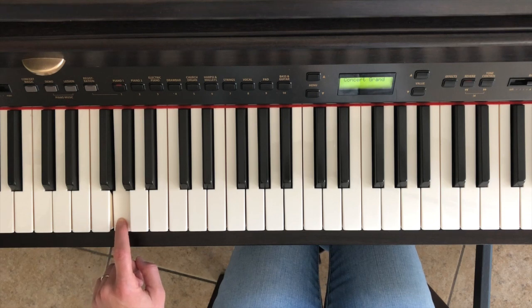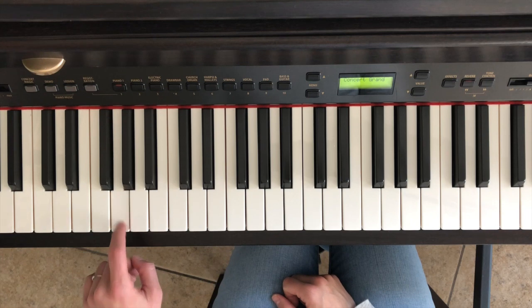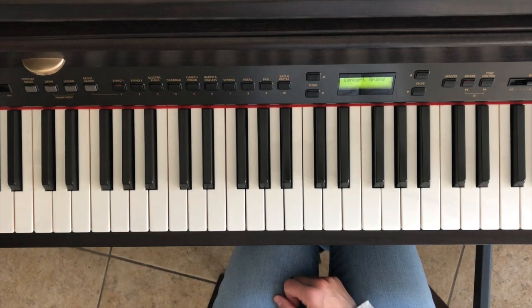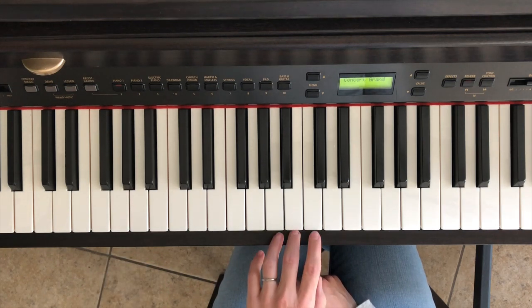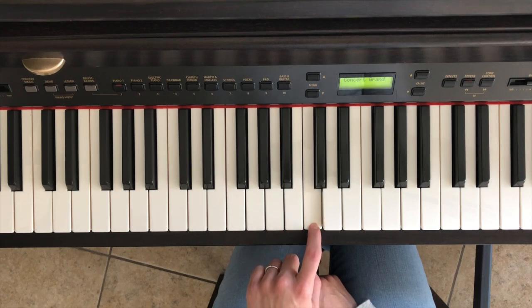Go ahead and open your eyes, and you will see that I am playing low G. And let's do one more. Go ahead and close your eyes. What sound am I playing now? Go ahead and open your eyes, and you will see that I am playing middle C.